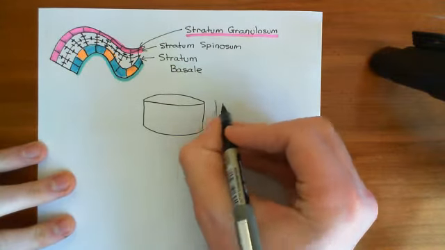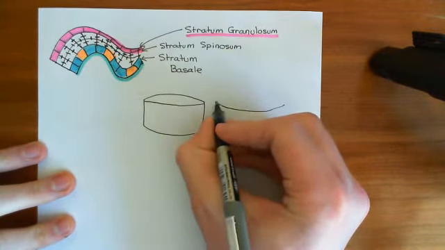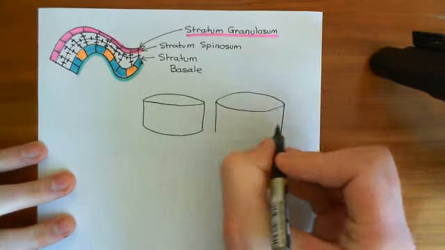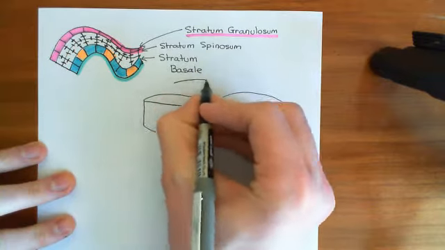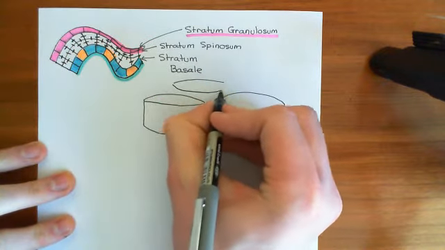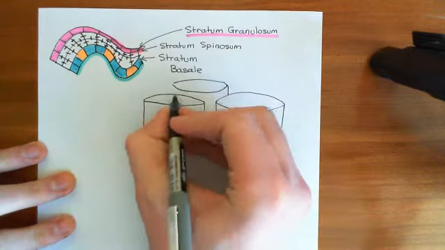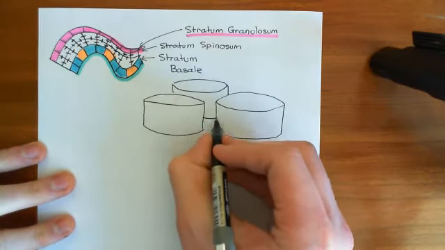Then let's have another cell here. So here's another one drawn in an attempt to show a 3D diagram, and then maybe we'll put another one back here as well. So here is a third cell right back there.